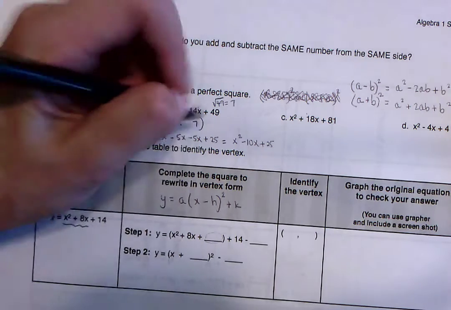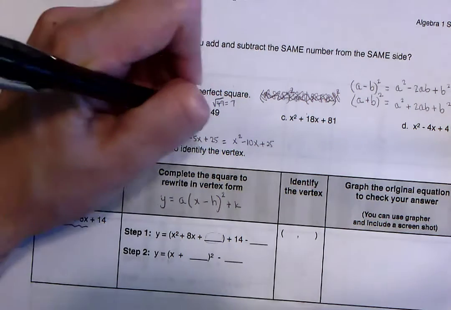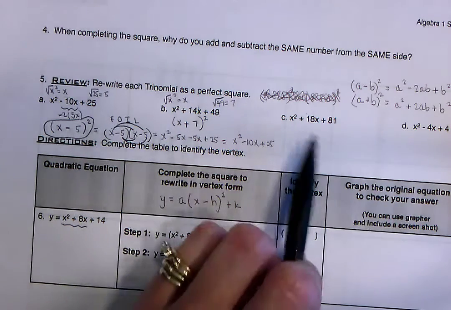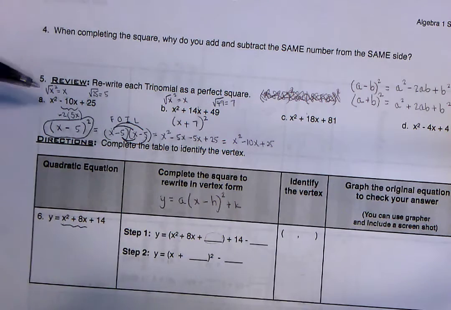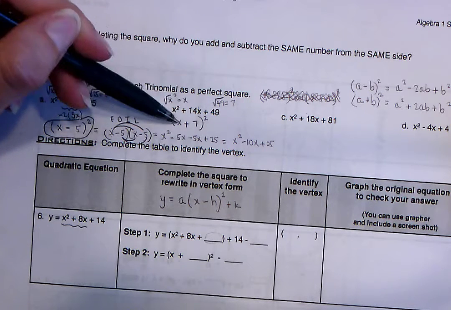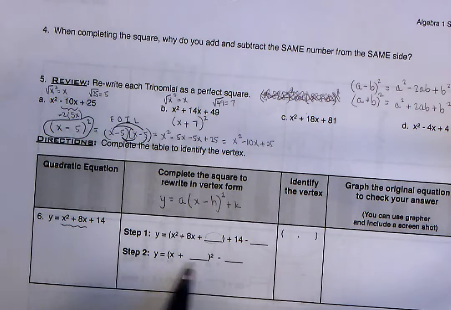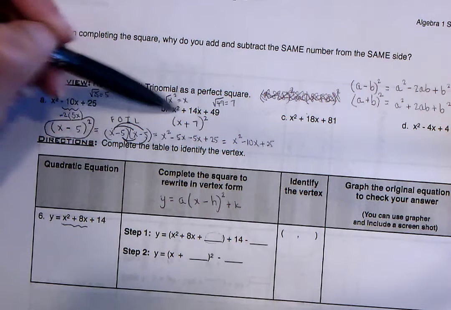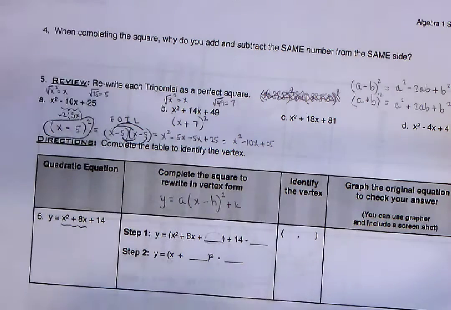It's a plus sign, so we put a plus sign and square the whole thing. You'll do that two more times. That's rewriting it as a perfect square, so you can see how the vertex form is written. That's what we're trying to create when we complete the square. So let's go over that.